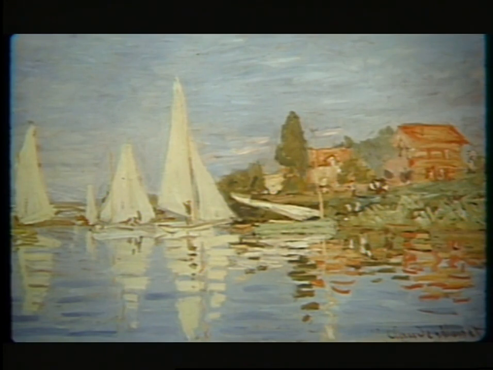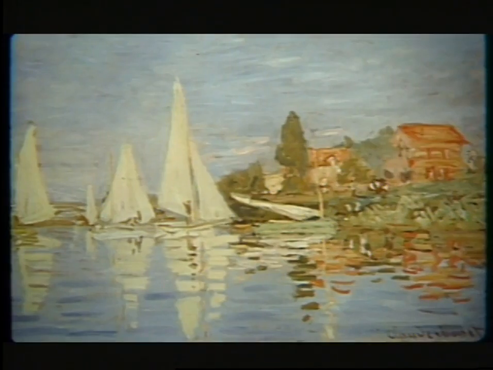reflection in the water. As far as tone and value, here again we have quite a variety. We have a light value for the sail, a little bit darker value for the sky, and a middle value for the water, and a darker value back in the tree. And there are other values in this painting.